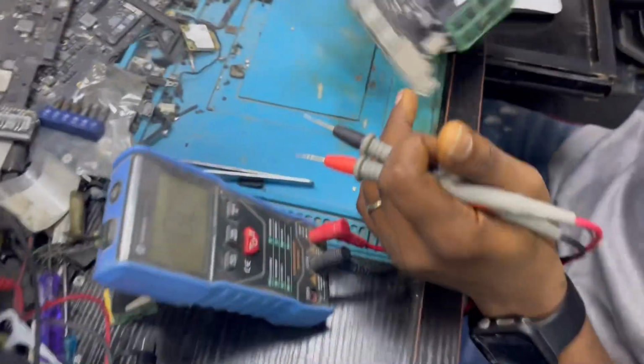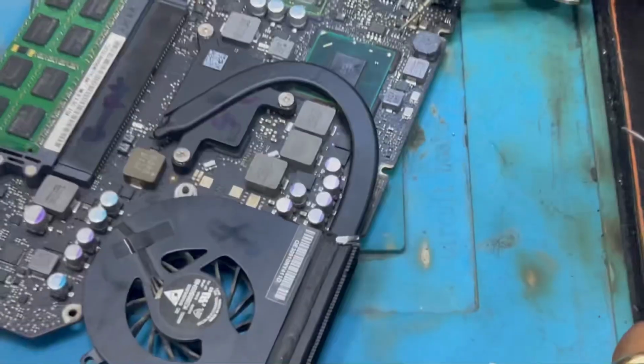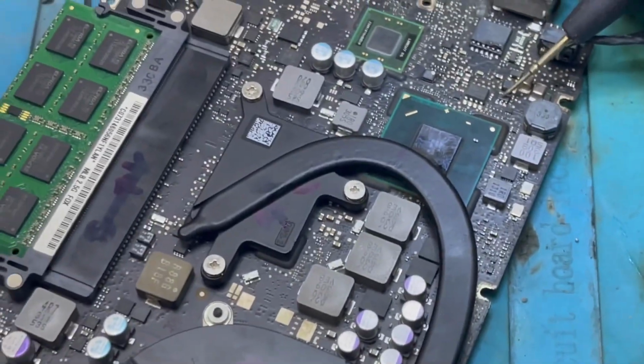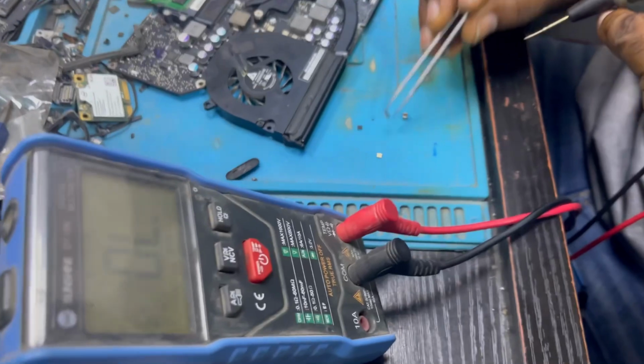I changed it. This is the Q9706 here, this is the chip I replaced. This is the bad one that I replaced.